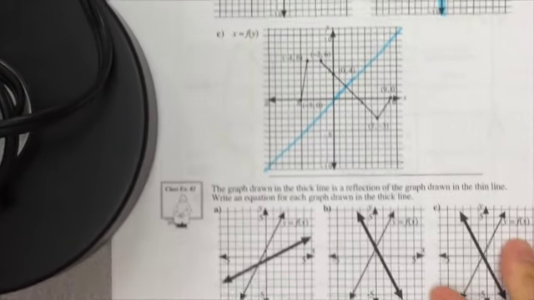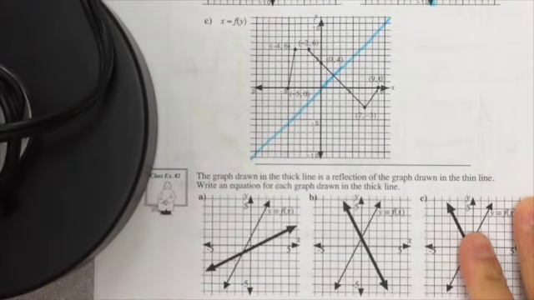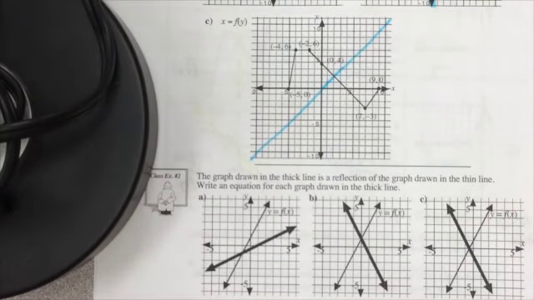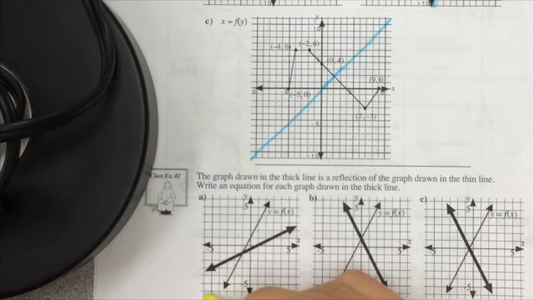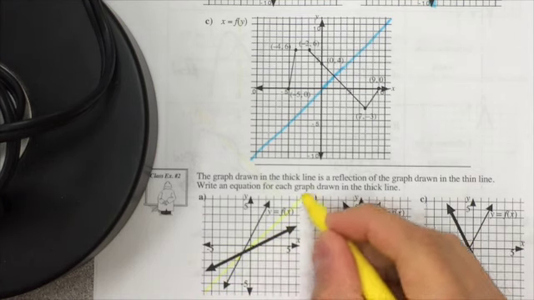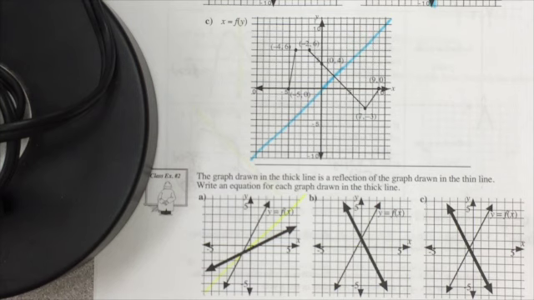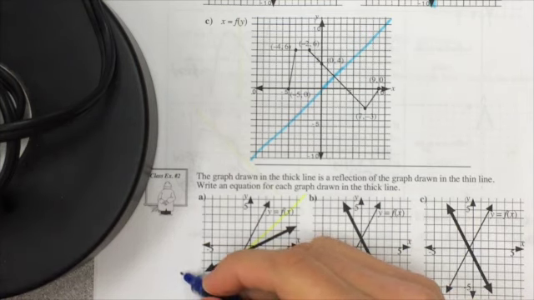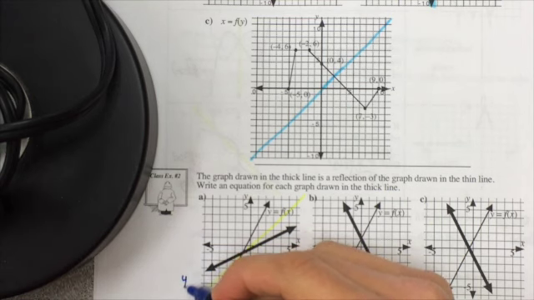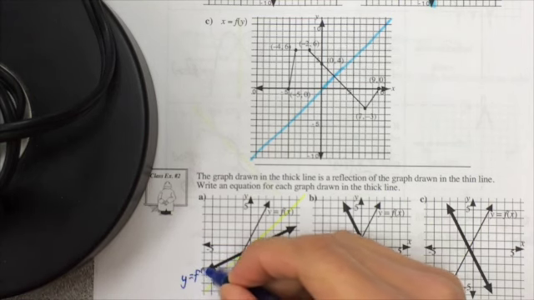And then the last question here is write an equation for each graph drawn in the thick line. So we want to see where these were reflected across. Now this one was reflected across y equals x. So the graph of my new line, my thick line here, must be y equals f inverse of x.